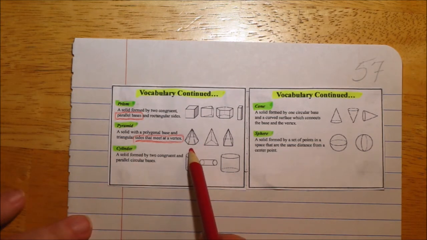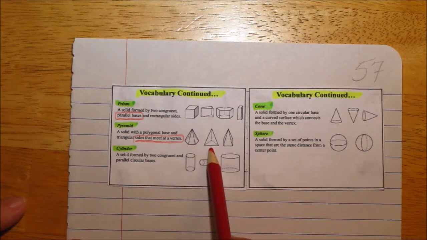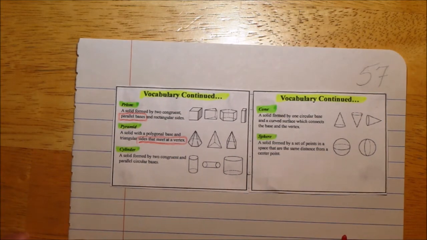Now the base might be many different shapes. This one has a hexagon base. This one has a triangular base. And this one has a square base. So these pyramid shapes can have many different shapes to them. What makes them a pyramid, though, is that their sides are triangular, all going up to a vertex, a point at the top.